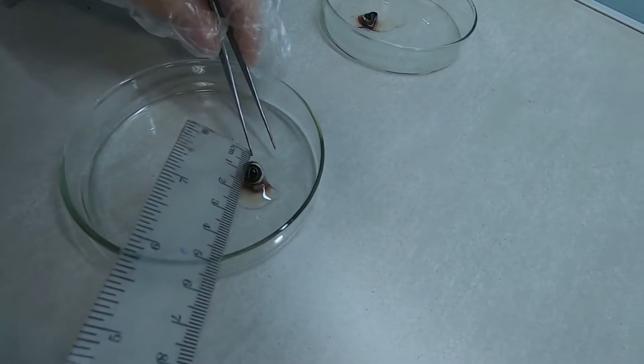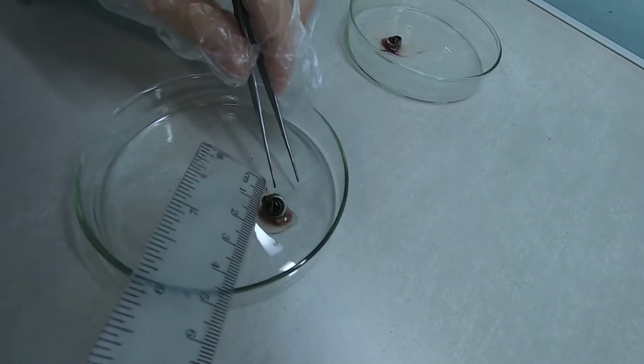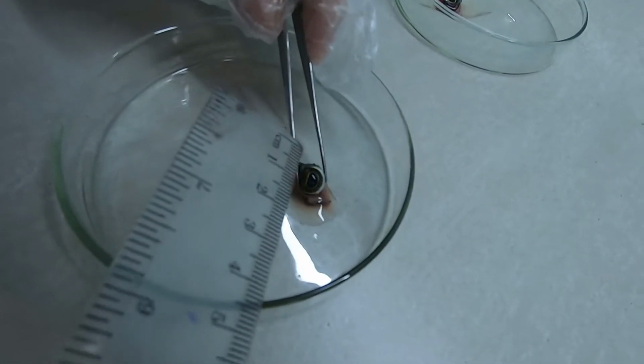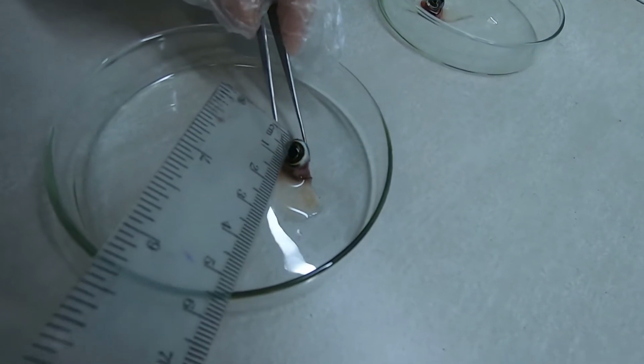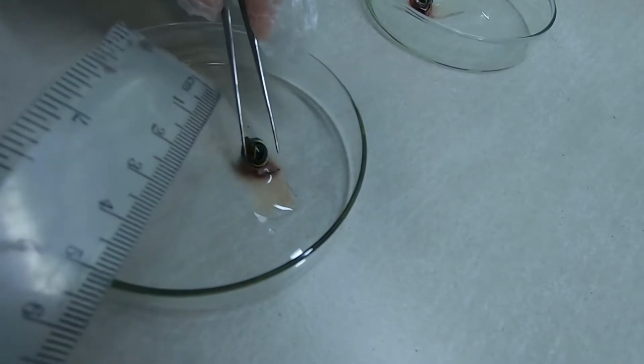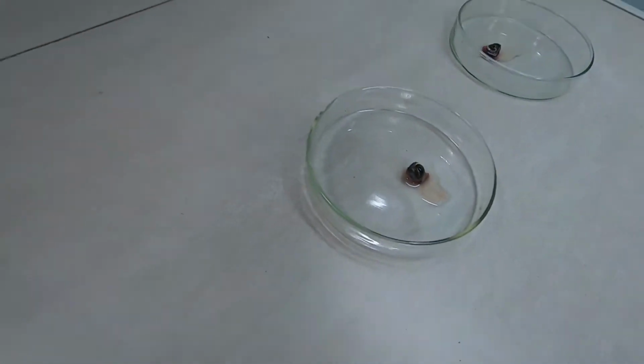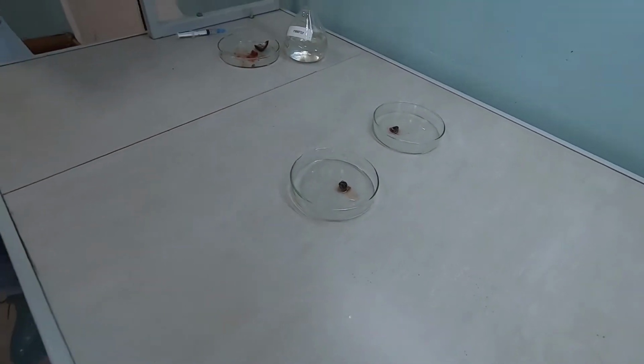You can see the frog. Oh, 0.5. No. Four. 0.6. No stress. Okay, 6. It was 0.4, like that.